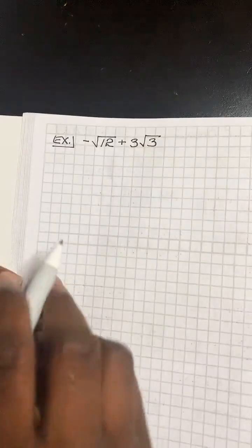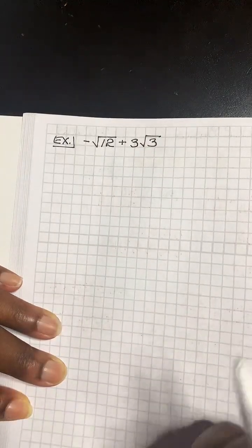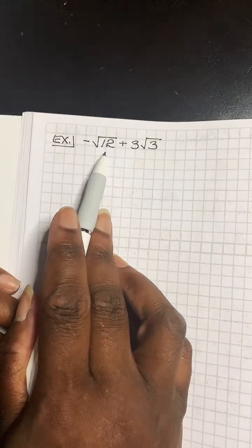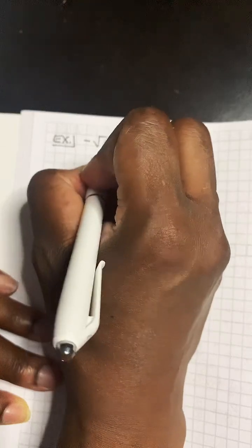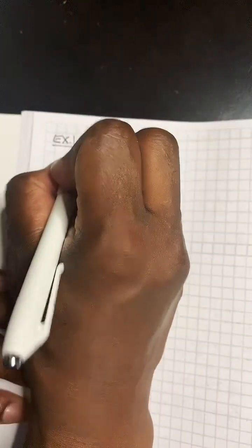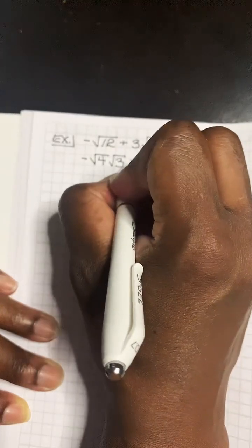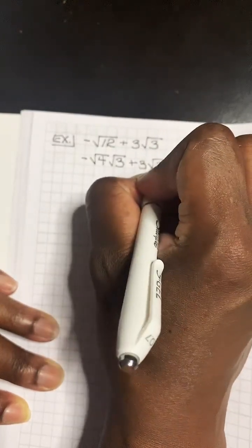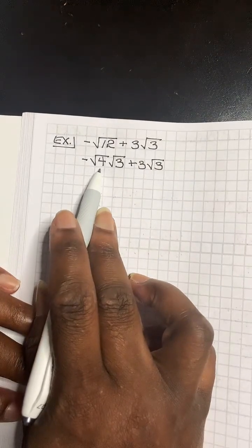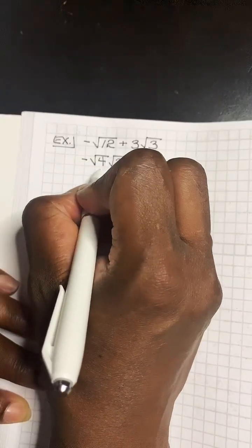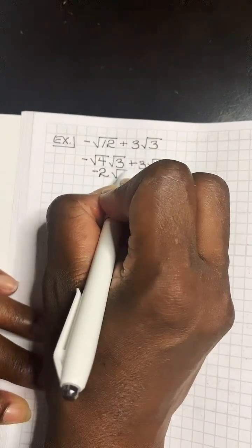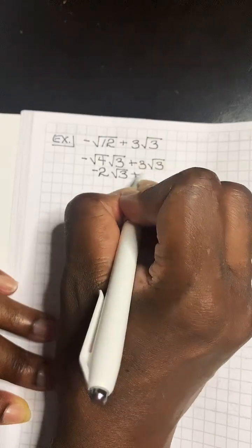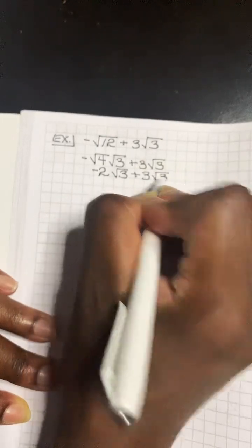All right. So let's take a look. Okay, we got root 3. So let's see. First off, we can break down that square root of 12. Let's break it down to square root of 4 and square root of 3, bringing down my negative. Square root of 4, that's a perfect square, so this is my perfect prime combination. Square root of 4 is going to give me 2. This negative is attached to the 2. Bring down the square root of 3 plus 3 square root of 3.